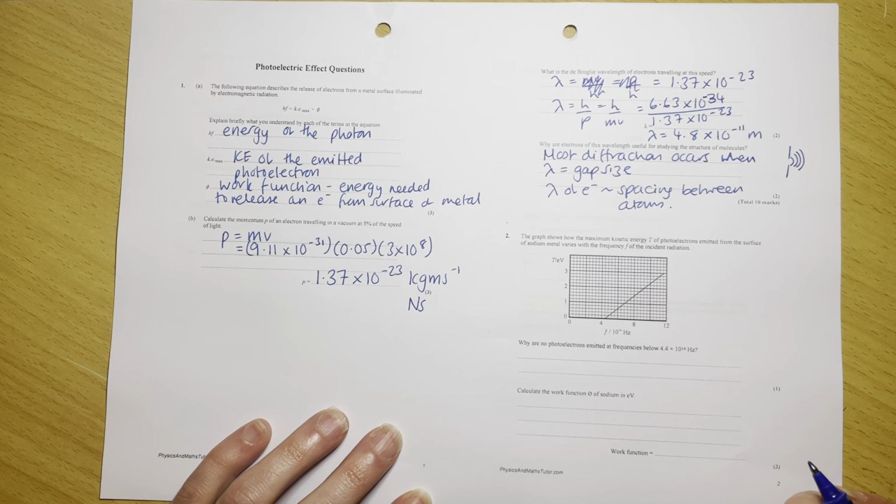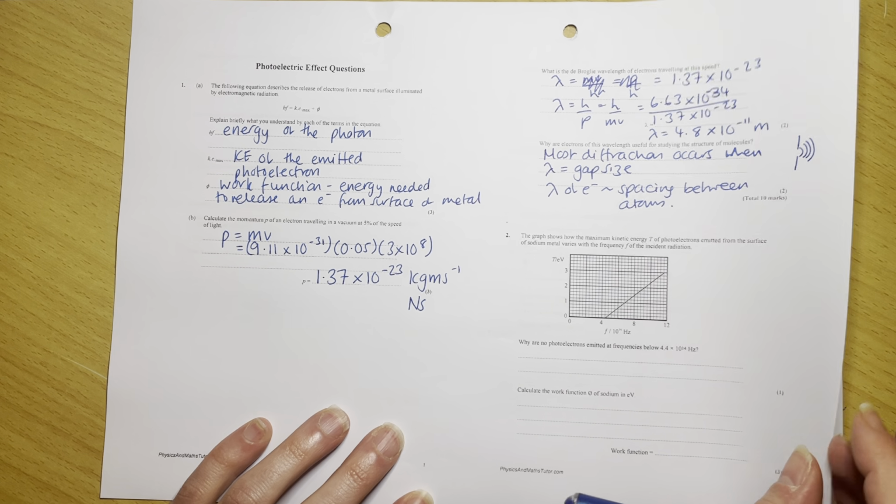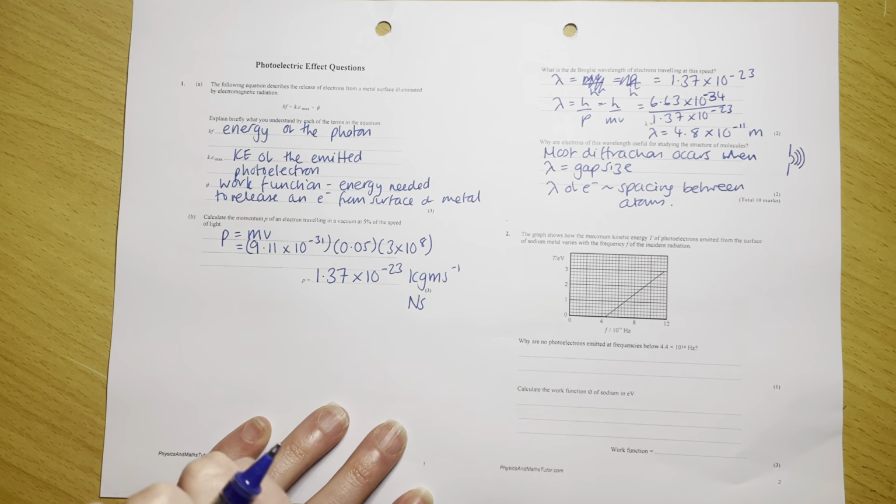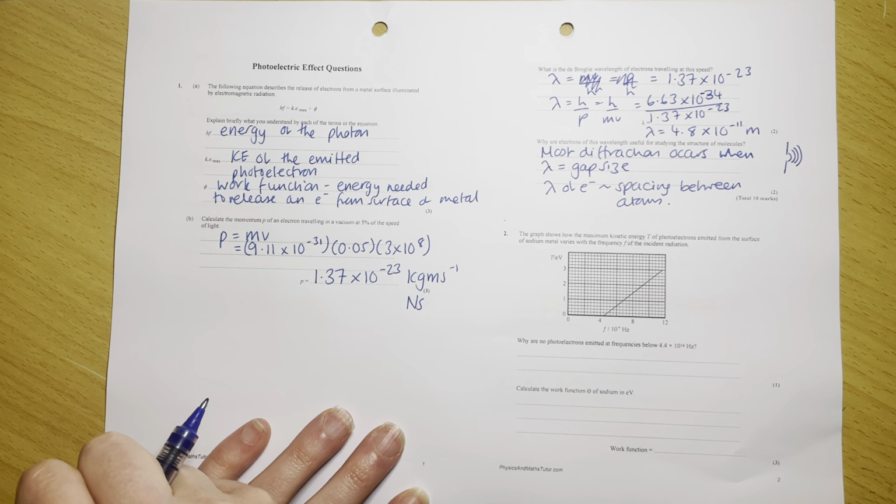Well, this must... Have I missed something out? No, I think that's a later question. Oh, sorry, that's a later question. I was looking at the mark scheme and something extra seemed to be in there.